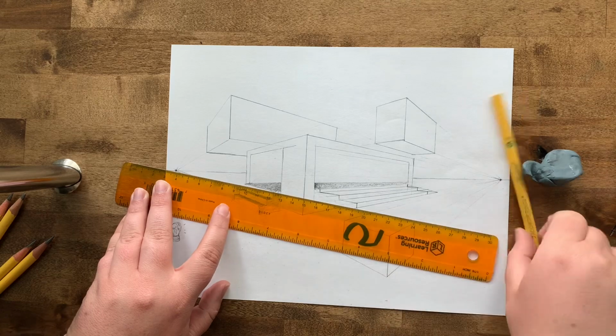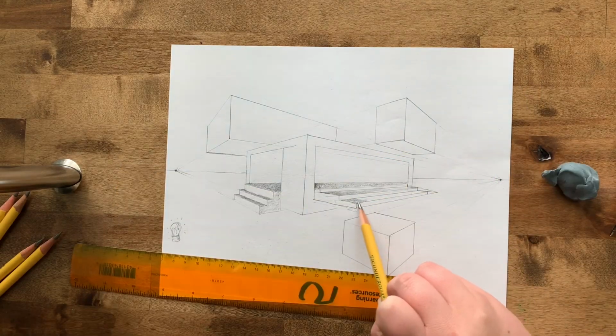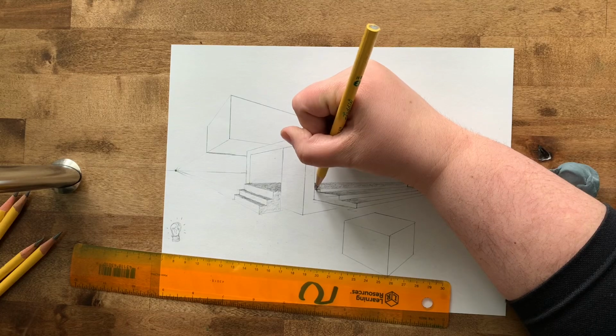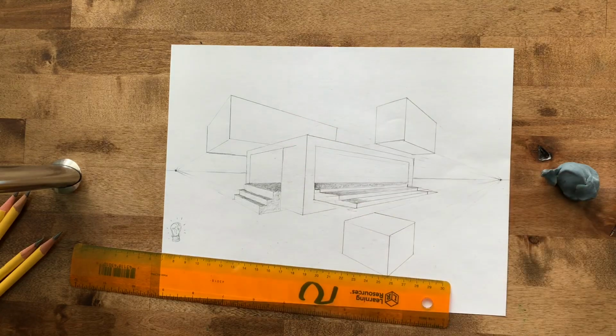Now my stairs are done, and I can go ahead and shade them in using my light source as the same guideline. After I shade all my stairs in, then I can shade the rest of my buildings in.